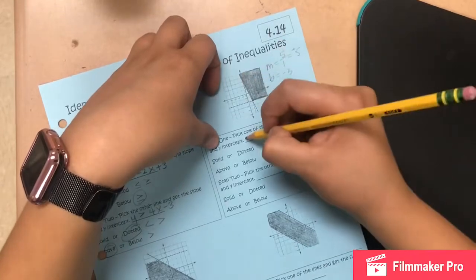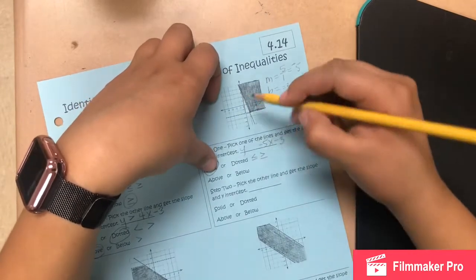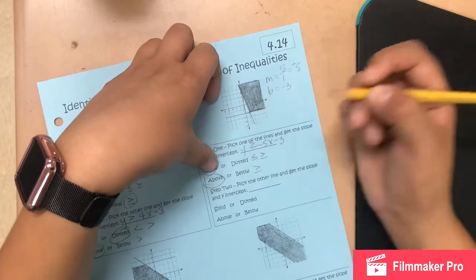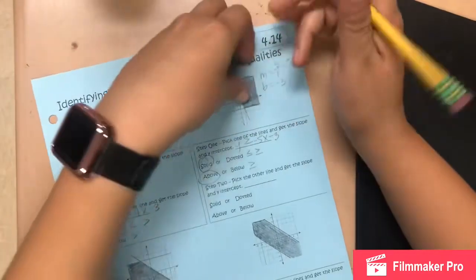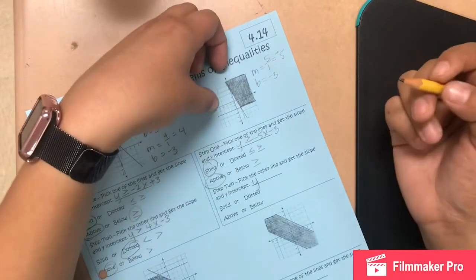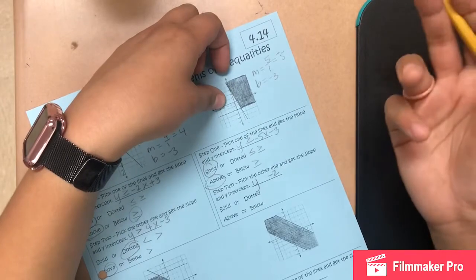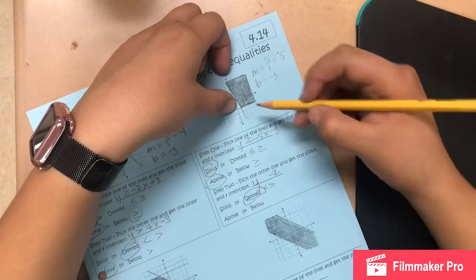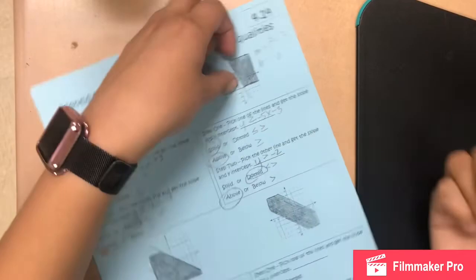Since it is a solid line, that means it's less than or equal to or greater than or equal to. And since it's shaded above that line, we are going to say greater than or equal to. The second line is a horizontal line, okay? This is one of those special cases. So which axis does it cross? Well, it crosses the y-axis at -2. And since it's dotted, that means less than or greater than. And since it's shaded above that dotted line, that means y is greater than -2, okay?